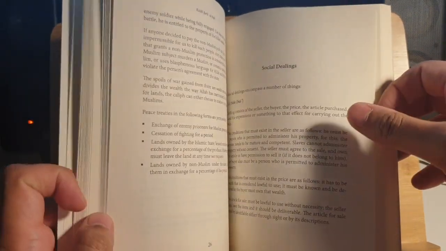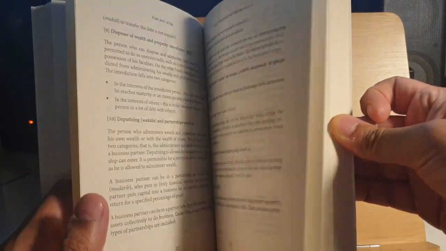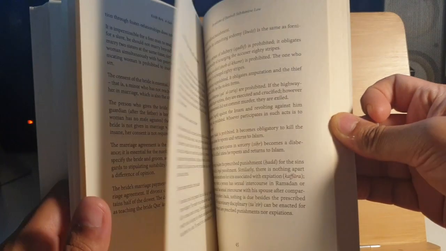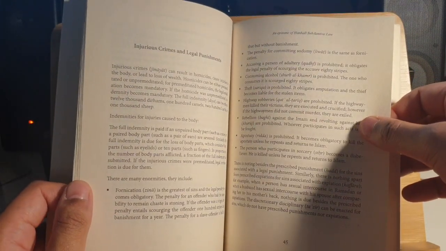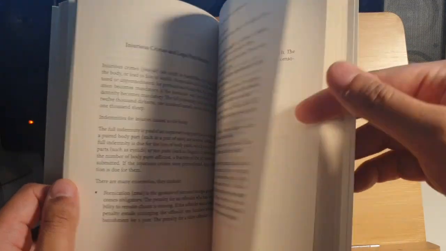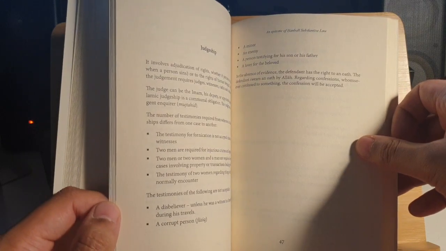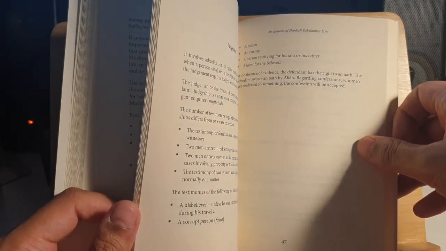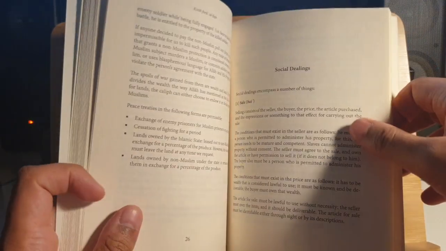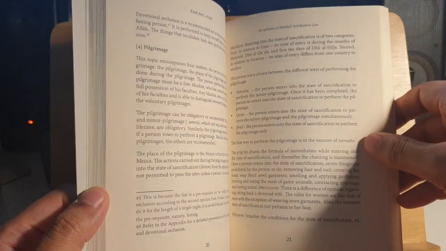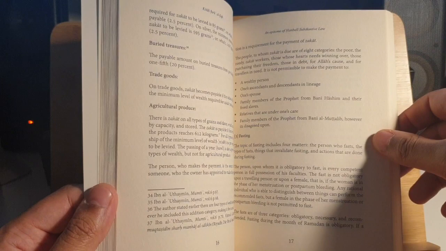So obviously we'll have buyu', marriage, divorce, inheritance, and certain matters relating to crime and injurious crimes and legal punishments. He has left out a lot of sections of the book, not the translator, but the actual Arabic text itself. But nonetheless, I think for a layperson, this serves as a very, very good introduction to fiqh.